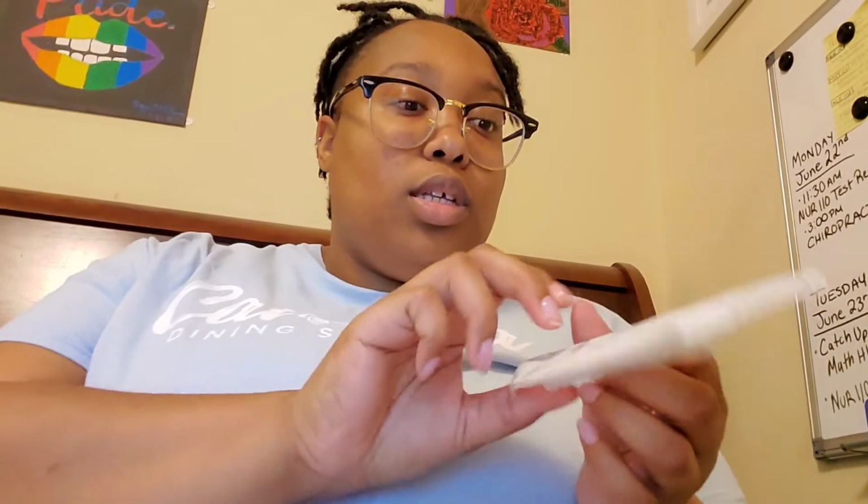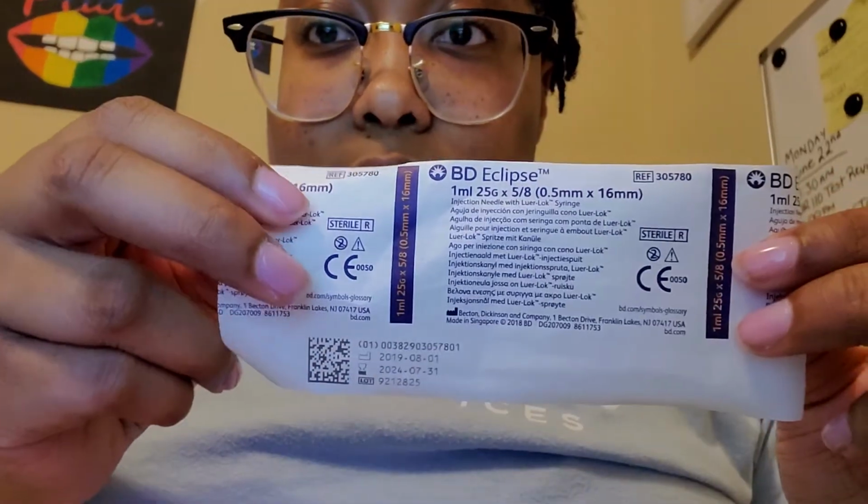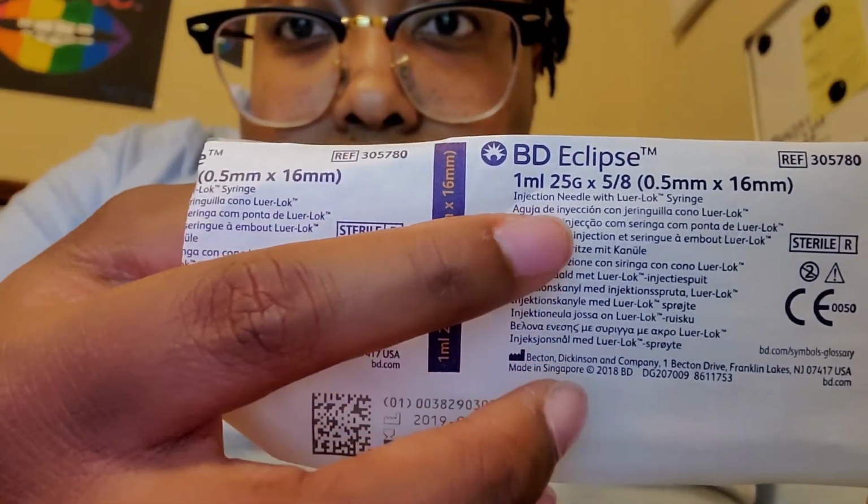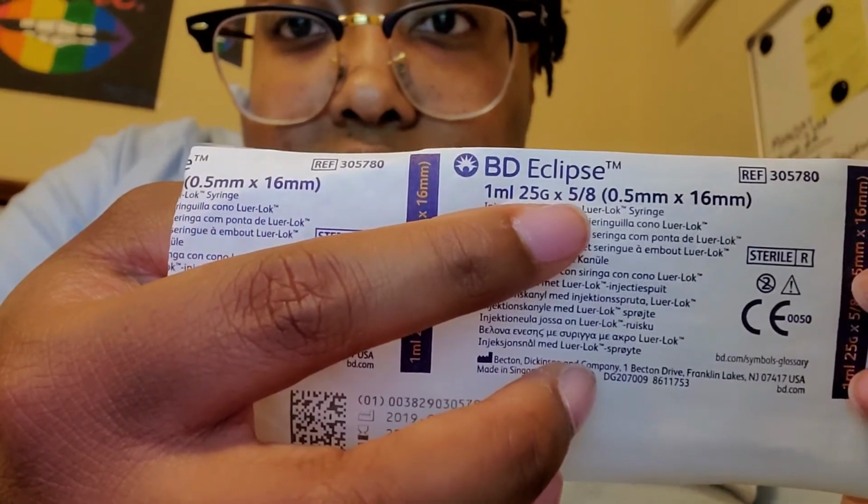All right, it says, walk me through which needle size you would choose and what location you would administer this medication. Like I said before, it will be given through the deltoid muscle. Because we're given a 0.2, a very low volume, I would choose this needle. It's a 1 milliliter, 25 gauge, 5/8 inch needle.